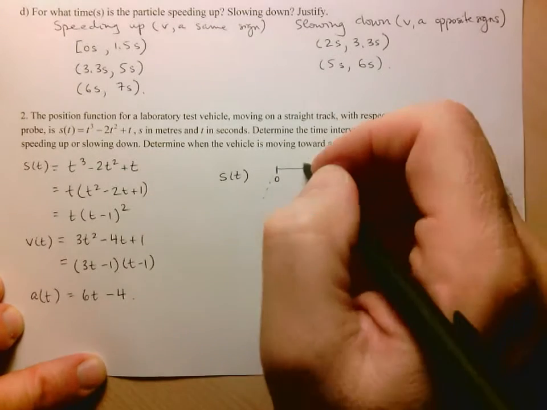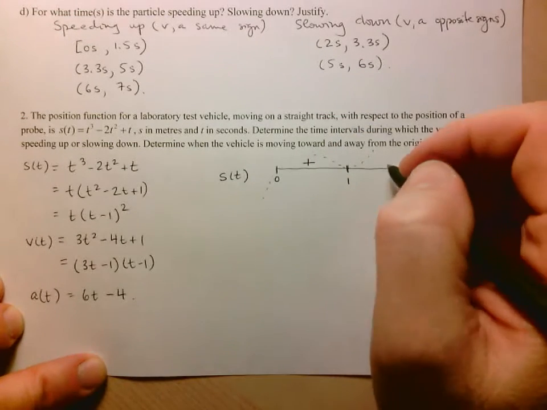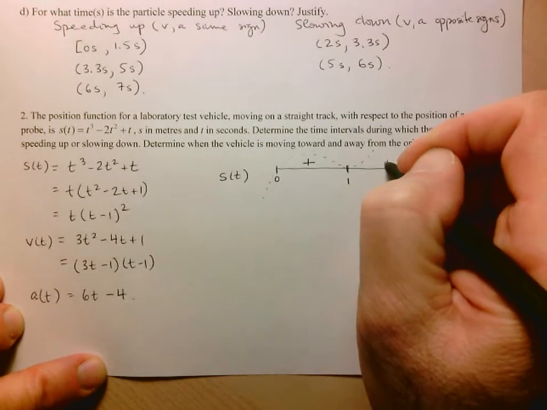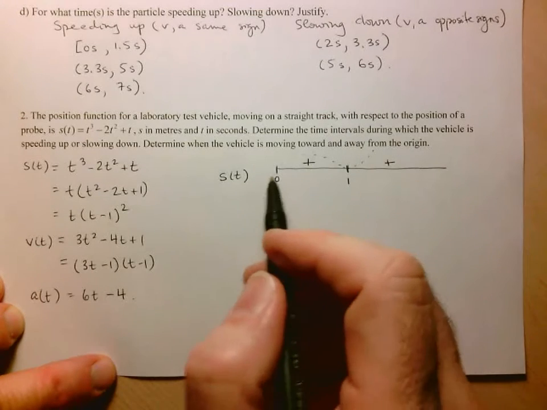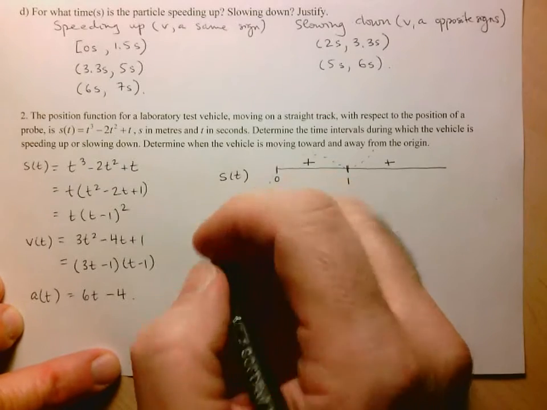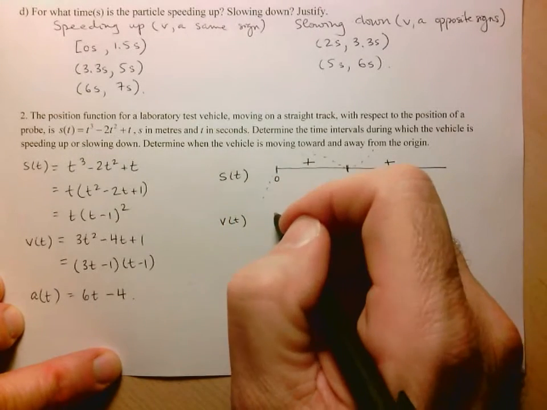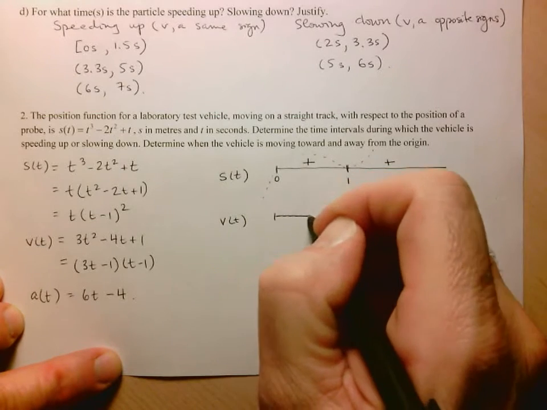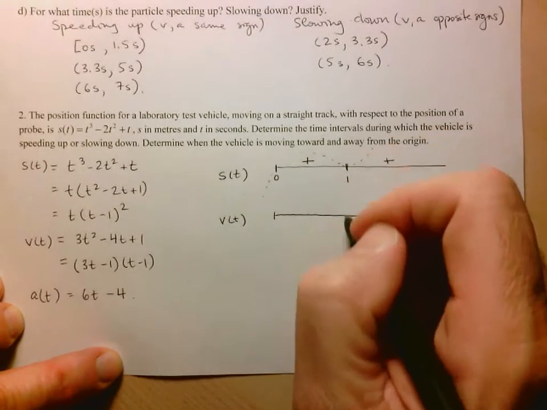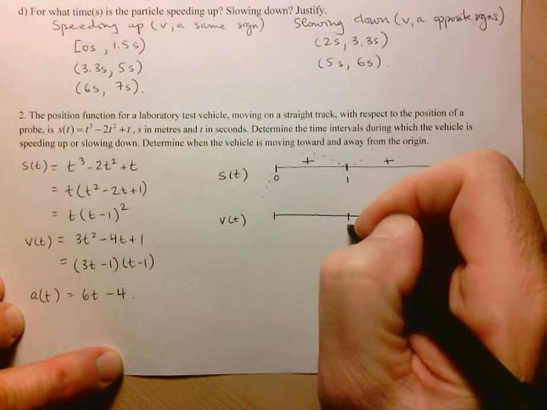So here I can see that the position is positive between 0 and 1, and it's also positive between 1 and positive infinity. I don't care about this part where the function's negative. Okay, so that's pretty good. Let's now draw one for the velocity. Again, I'm going to make sure that I keep everything consistent as I go vertically so I can make my comparison more easily.